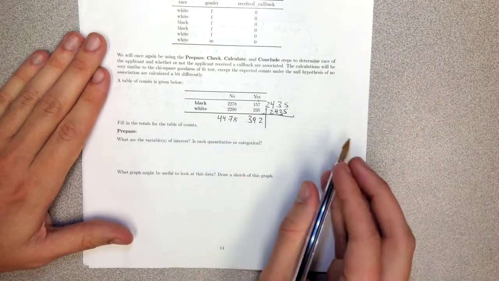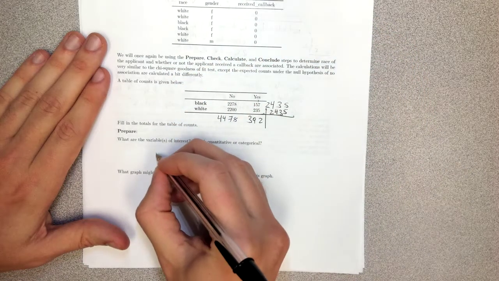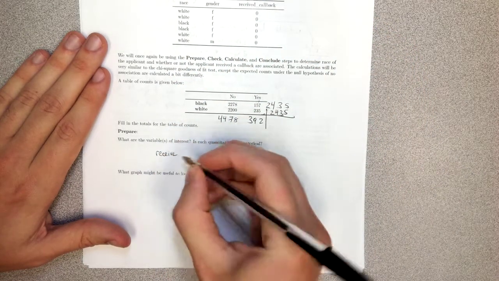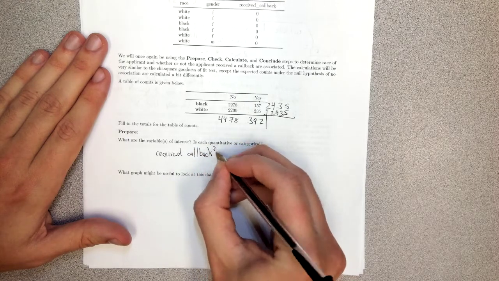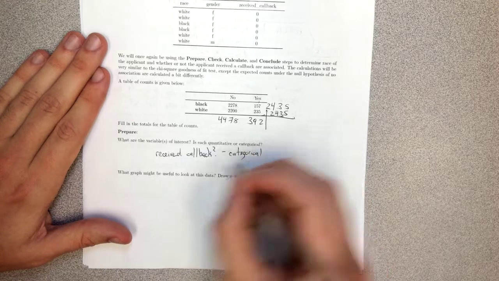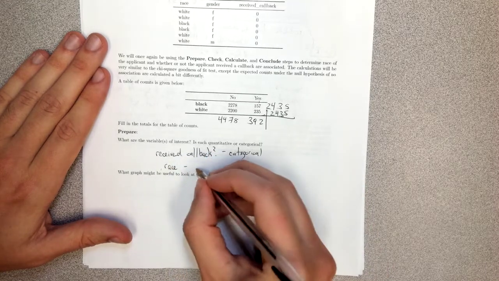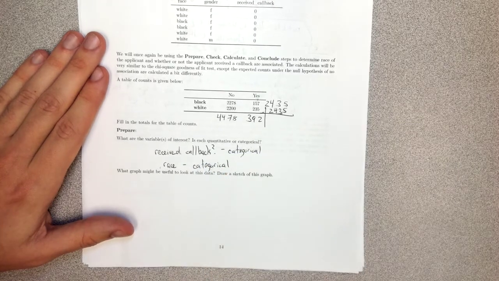But for now, we want to see if there's an association between race and receiving a callback. So our 2 variables are received callback, which is categorical, and race, which is also categorical.